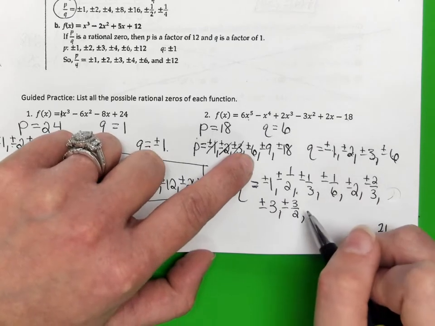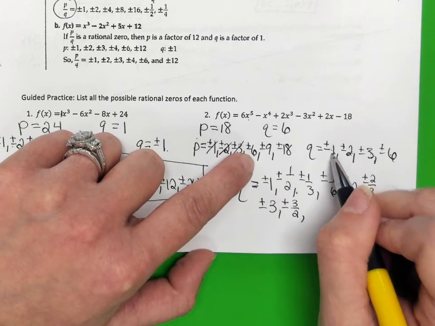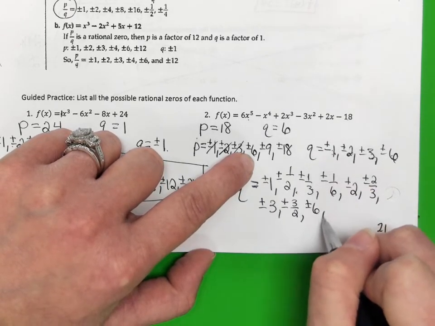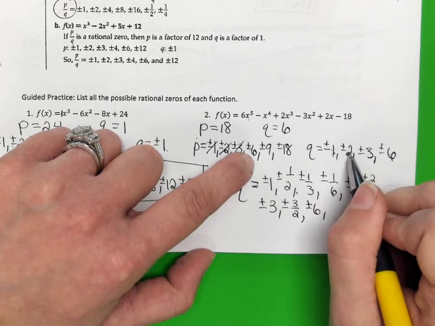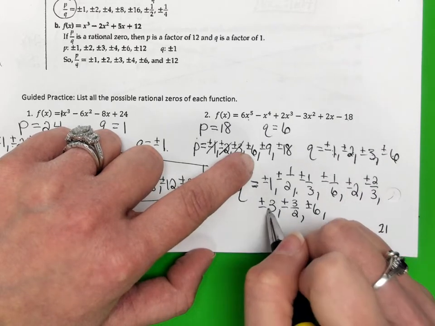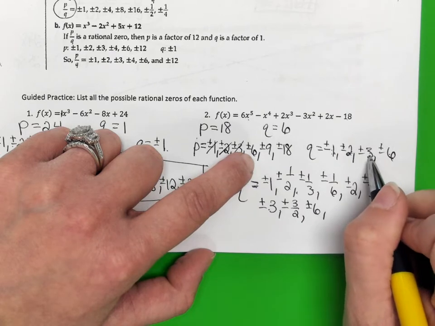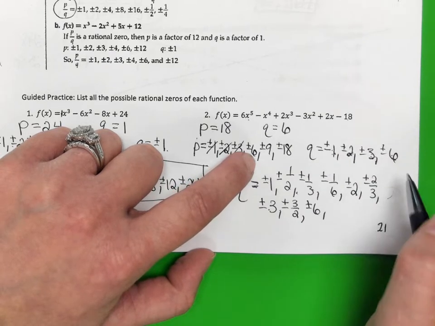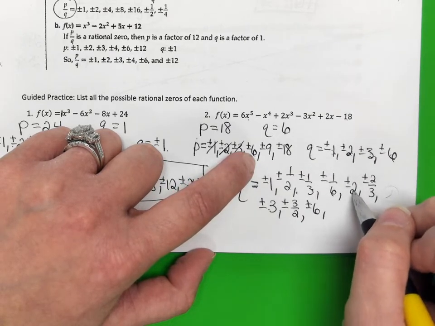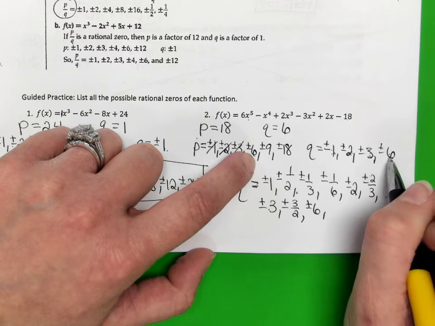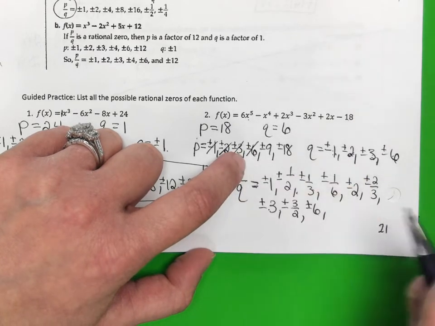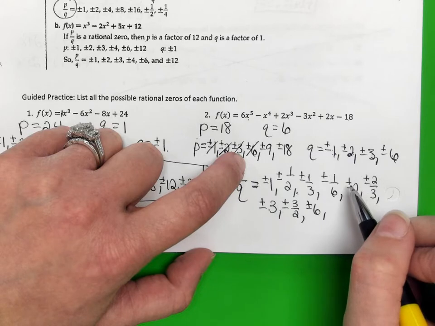All right, let's do 6. What's 6 divided by 1? 6. All right, I don't have that one yet. What's 6 divided by 2? 3. I already have 3. What's 6 divided by 3? 2. I already have 2. And what's 6 divided by 6? 1. I already have 1, so I'm done with that one. Are y'all okay? Very, very easy, right?